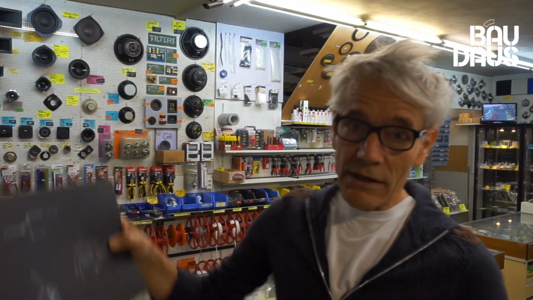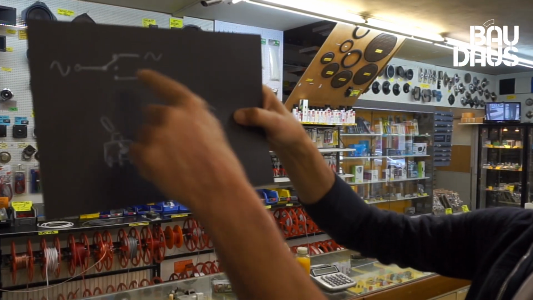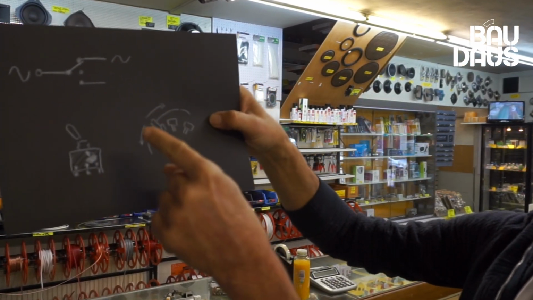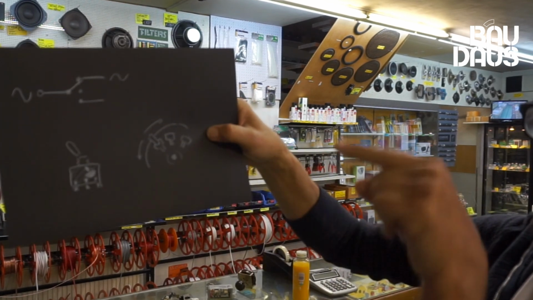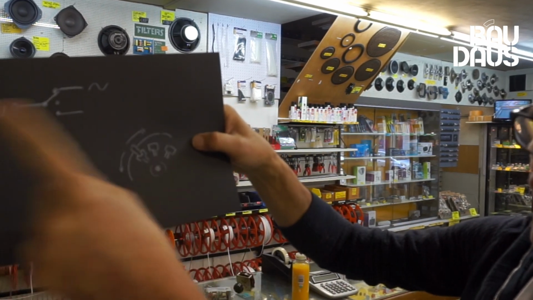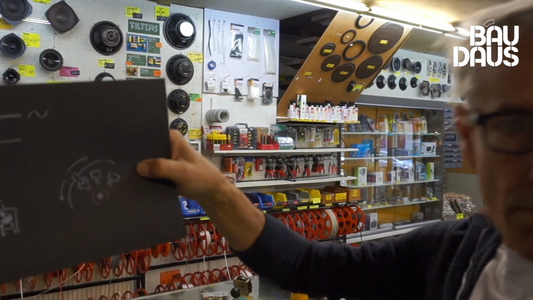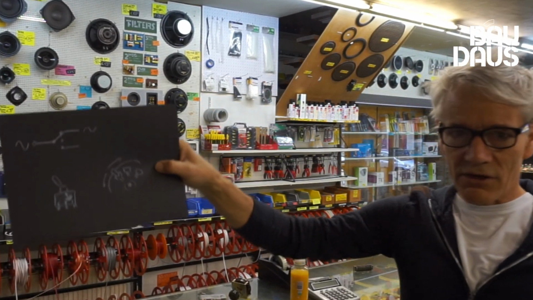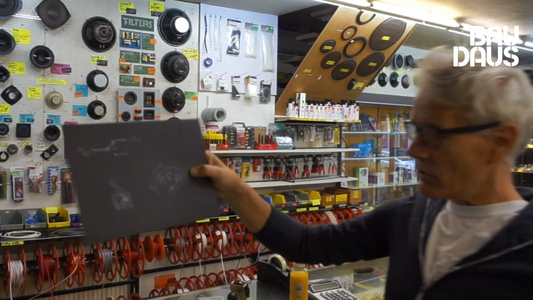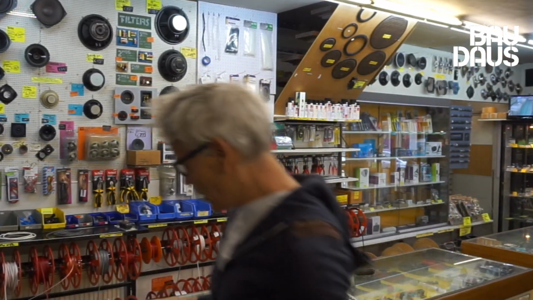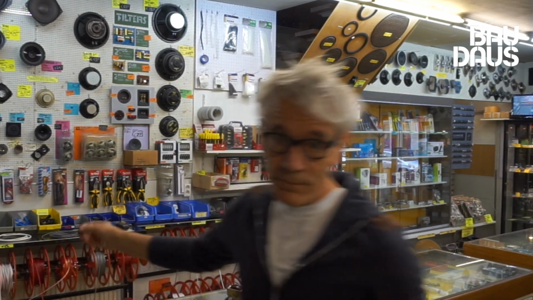A switch can be latching, so it stays in the position. If it's not, it stays only in the position as long as you actuate it. So a doorbell, for instance, is a good example of a momentary switch. It only is on as long as you press it, which is good, otherwise the bell would keep on ringing until you switch it off.